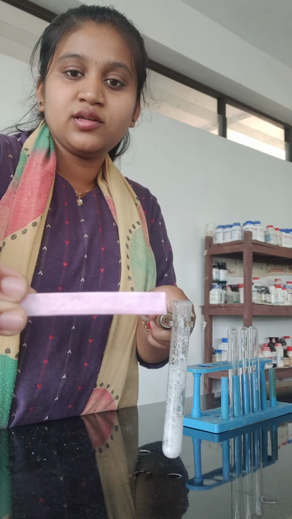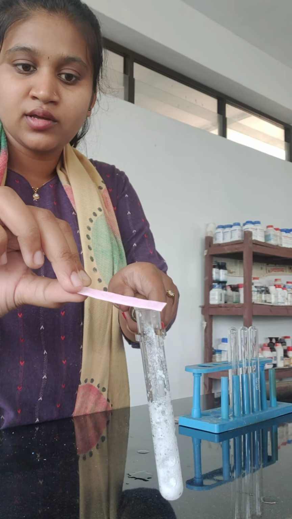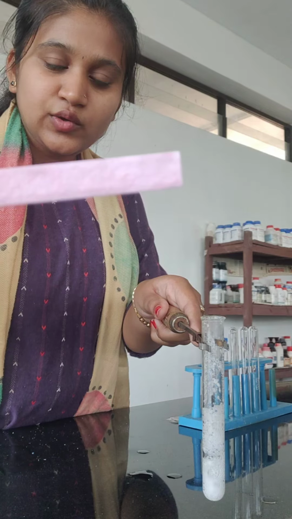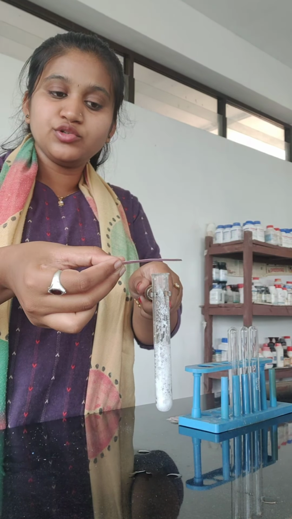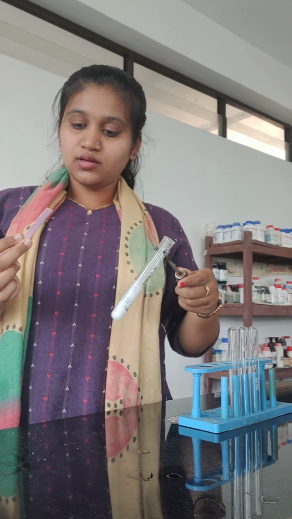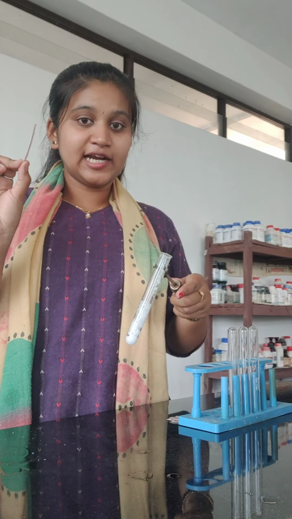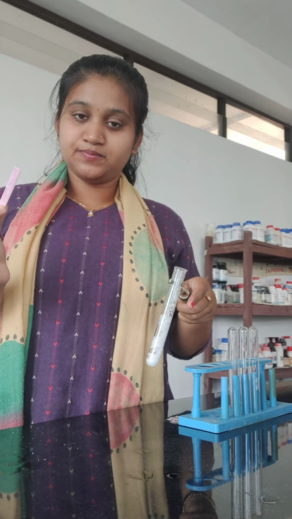You can observe the blue litmus paper has changed its color to red litmus. I think you can observe the color. Due to the evolution or due to the presence of the acid in the test tube, blue litmus turns to red litmus. Red litmus paper indicates the presence of acid.